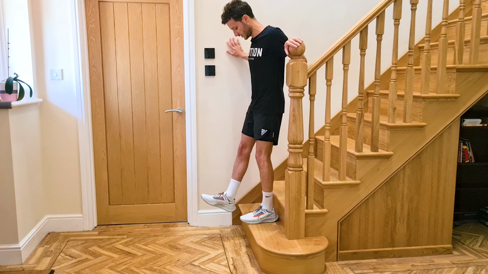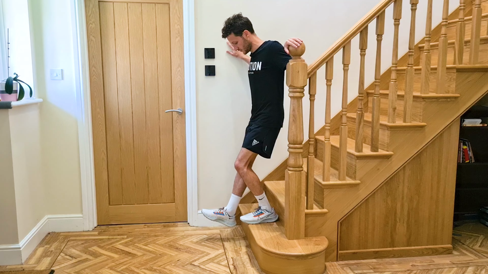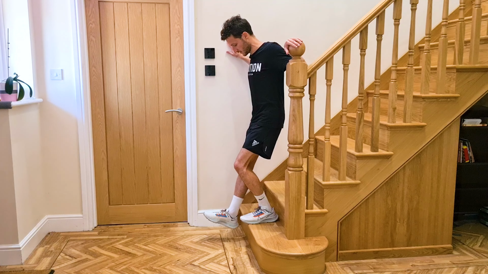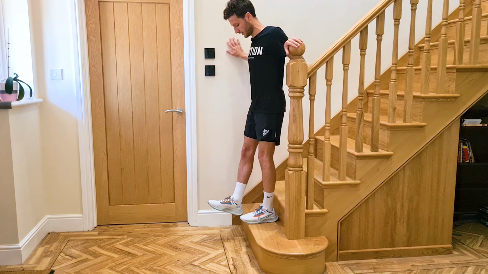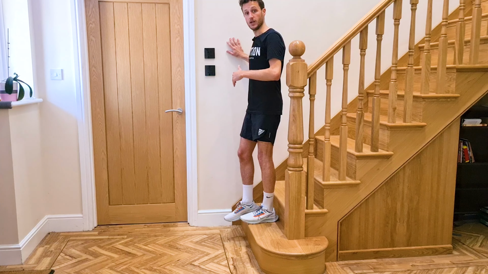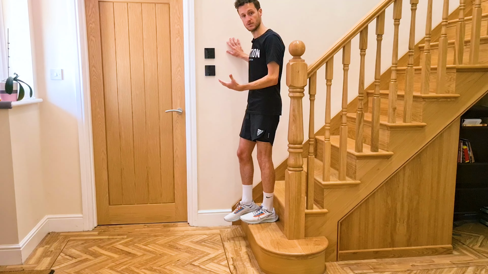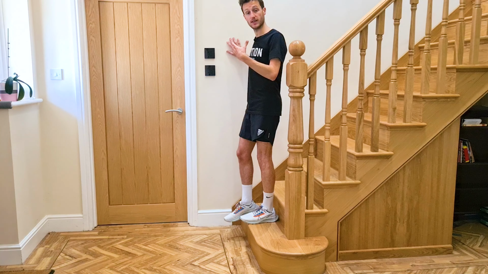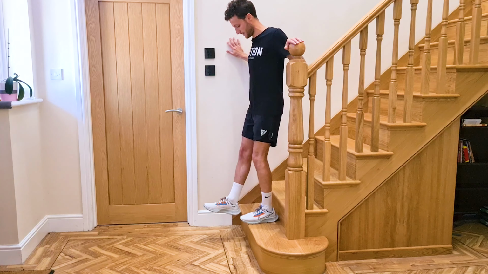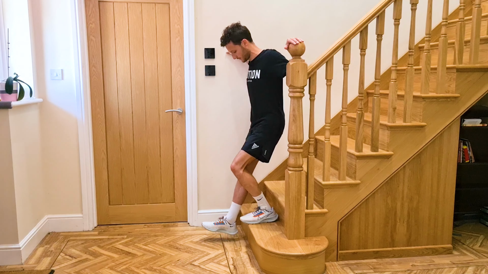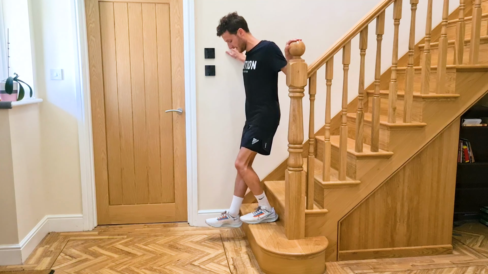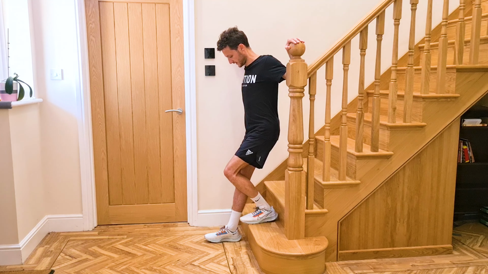But for the first couple, we're just going to drop the heel below the step just slightly and then come back up. Drop the heel below the step just slightly, and come back up. And you can build that up in exactly the same way as we did going up the stairs. As your symptoms decrease, as you gain a bit more strength and confidence, then you can start going lower down. So we might be 75% and back up, 75% and back up. And then when you feel comfortable, you can go all the way down and back up, all the way down and back up.